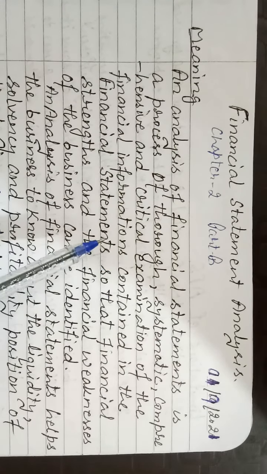So financial statements basically include what? Statement of P&L as well as balance sheet. So the items contained in the statement of P&L as well as in the balance sheet, their deep study is made in such a way that financial strengths and financial weaknesses of the business can be easily identified.